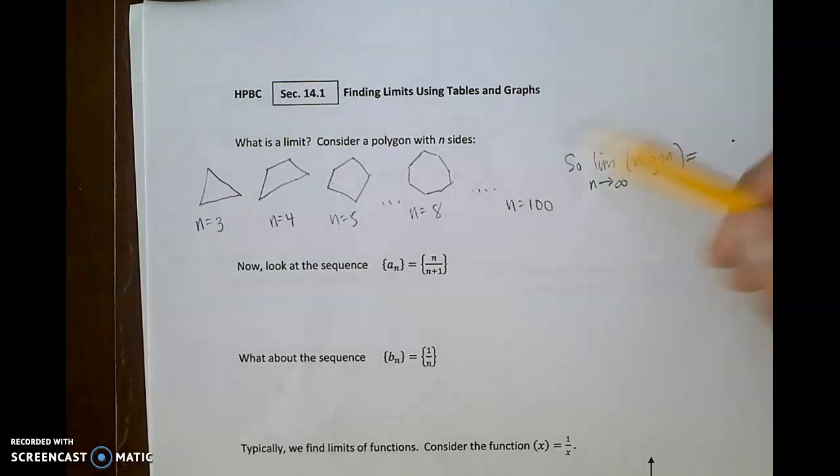Well, we would start to be looking at something that looks almost like a circle. The more sides we added, if we had a polygon that had 1,000 sides, we would almost look very much like a circle.